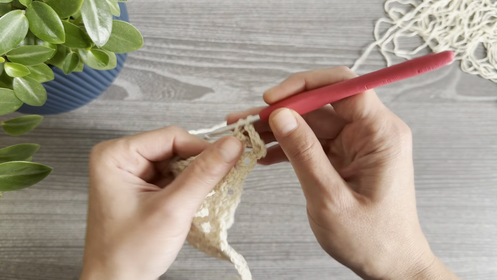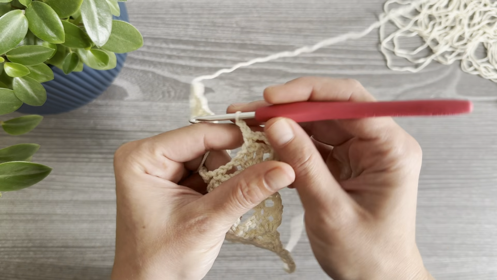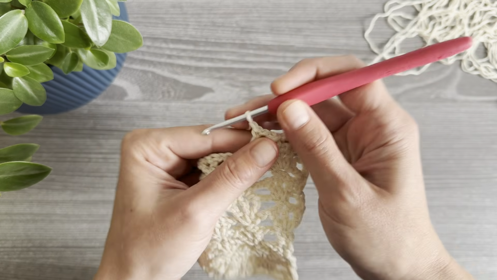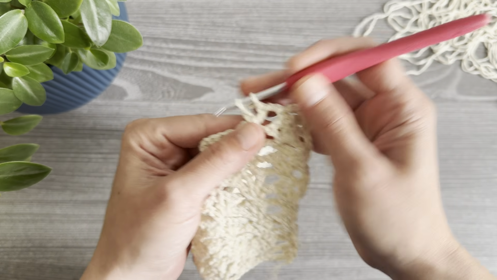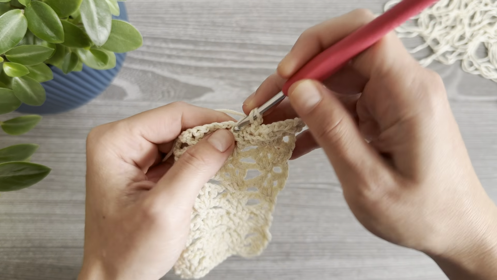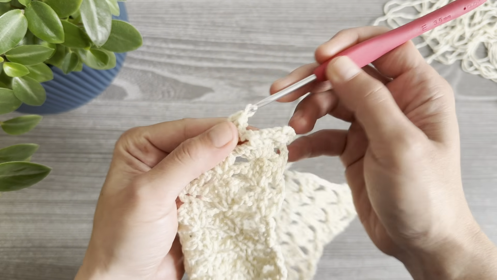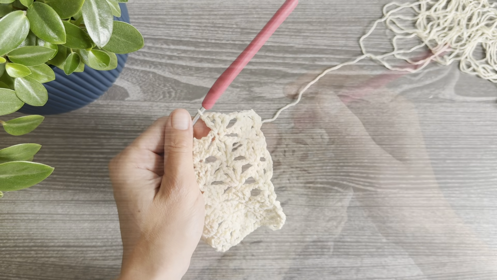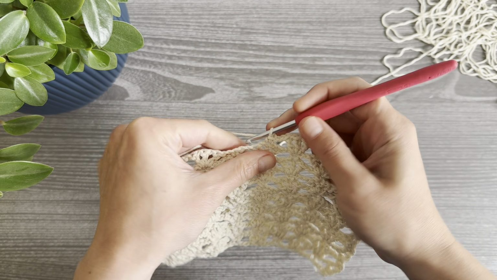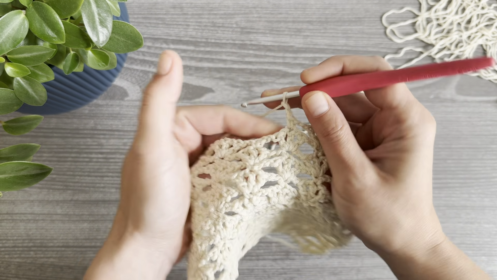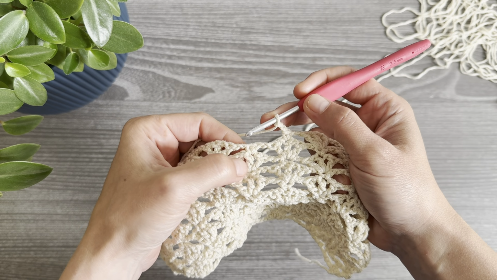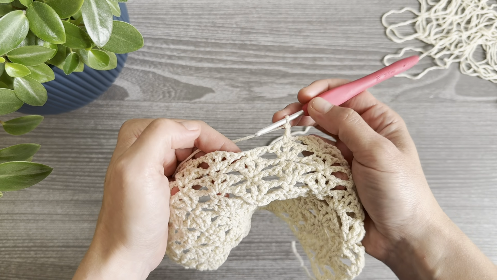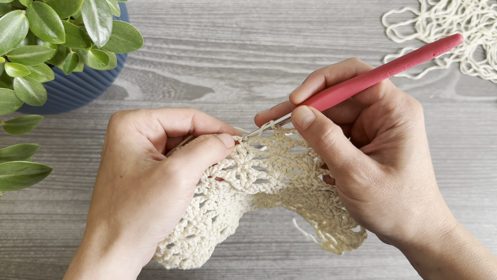So now we will start our row as usual, and when we are getting to that single crochet stitch, I will show you how we will make the increase there. Okay, so I am at this single crochet, and normally I will do this 3 double crochet shell stitch, and now we will do 5.